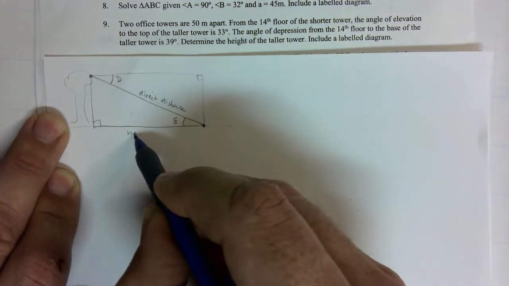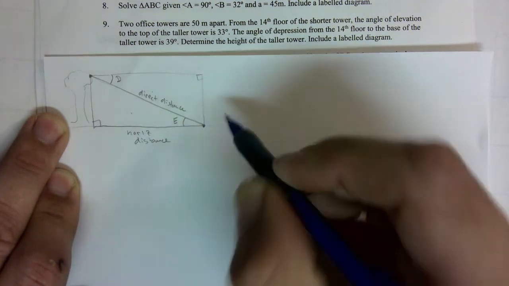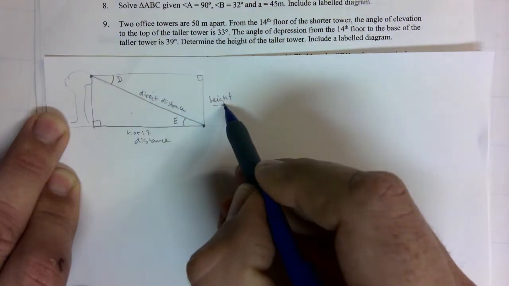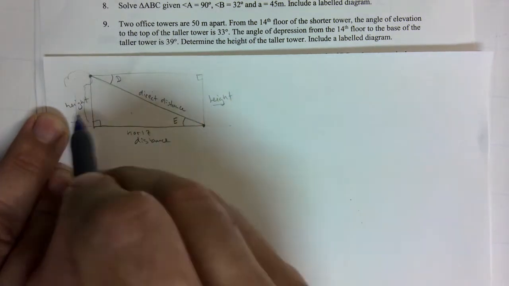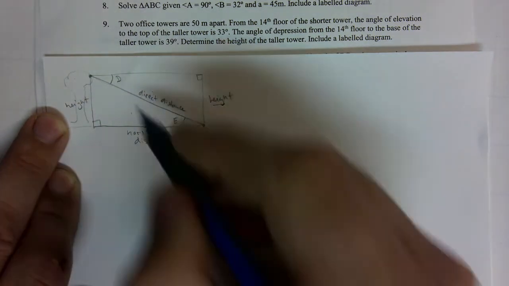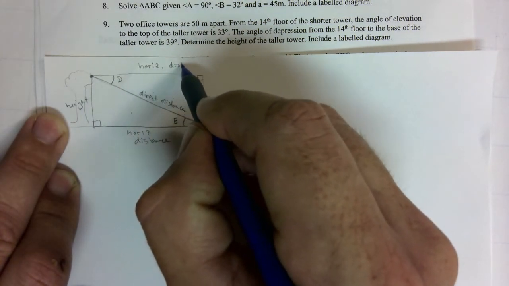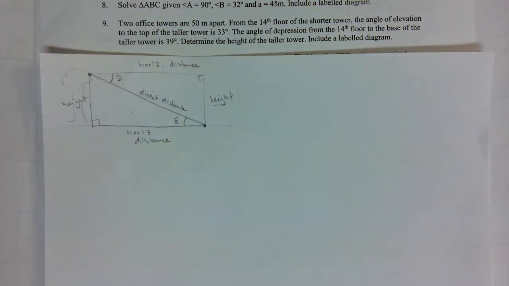This is the horizontal distance. And this is the height. Now, technically, this is height and this is height. It's just like a rectangle, right? The width is the width. The horizontal distance is also happening twice because you're basically copying the triangle over, okay?